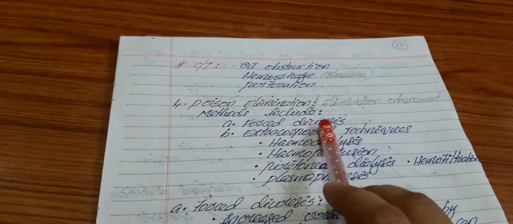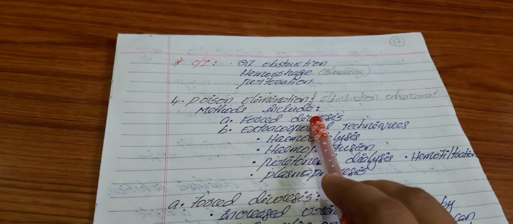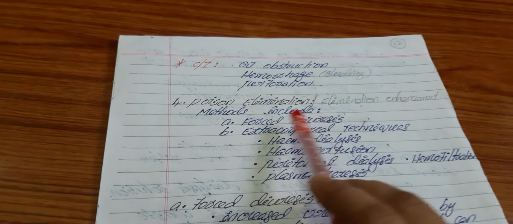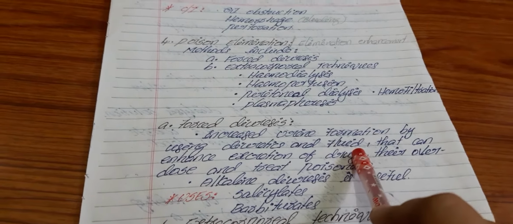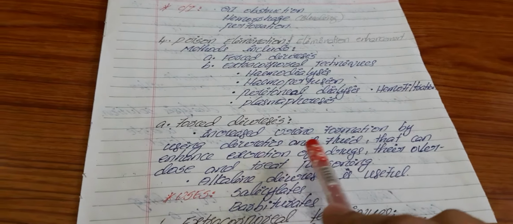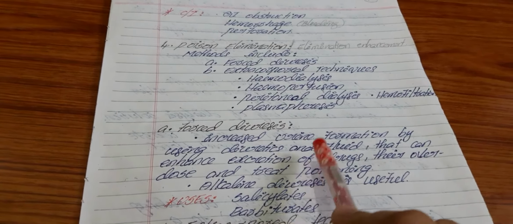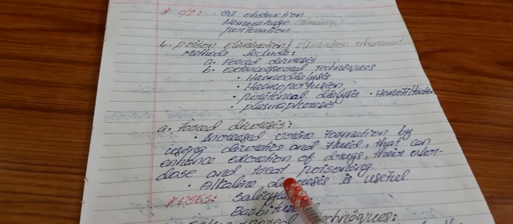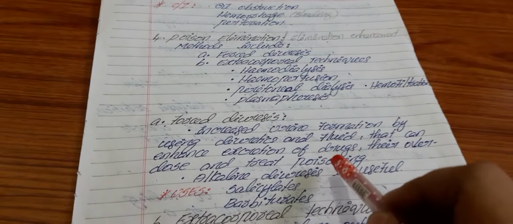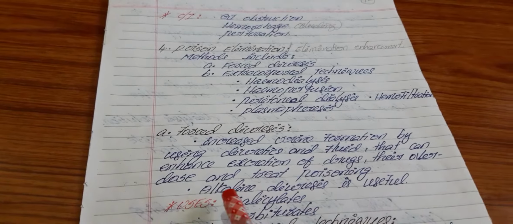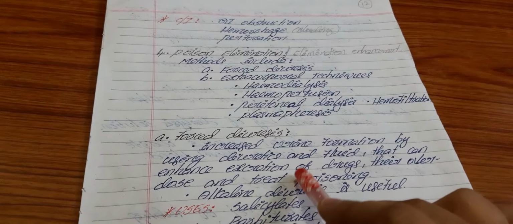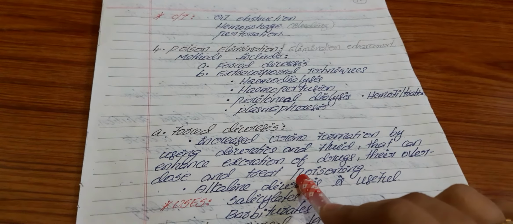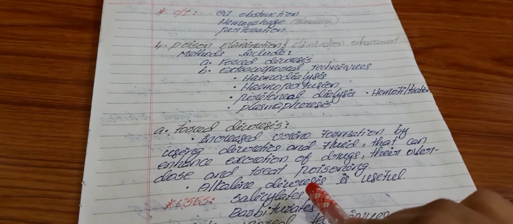Forced diuresis means in this process we are removing the poison through the urine. Here we increase the urine formation by using diuretics or IV fluids. These diuretics or IV fluids can increase the excretion of drugs in overdose, and we treat poisons by using diuretics, or otherwise IV fluids.